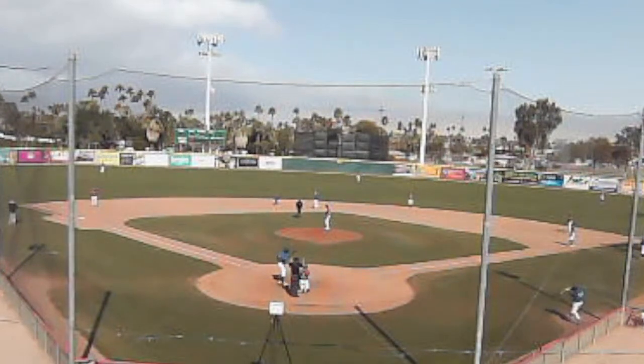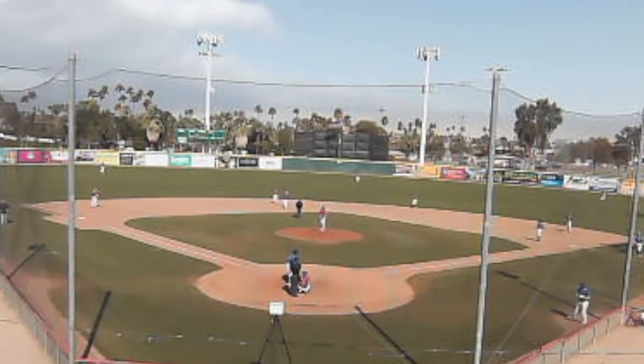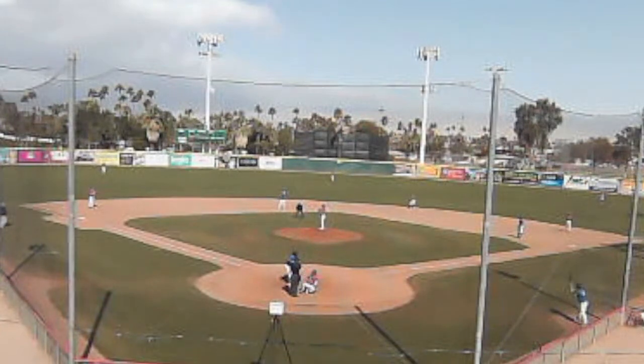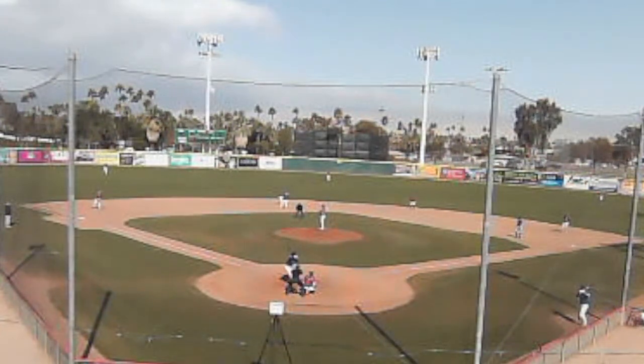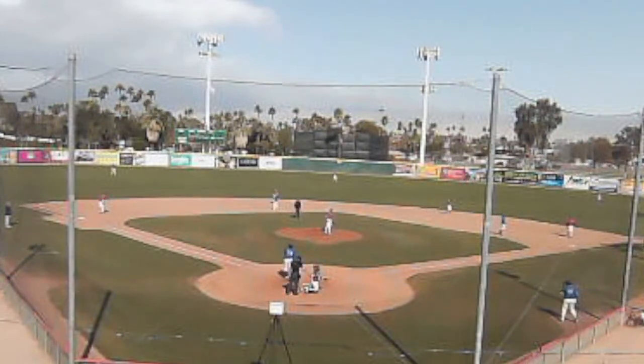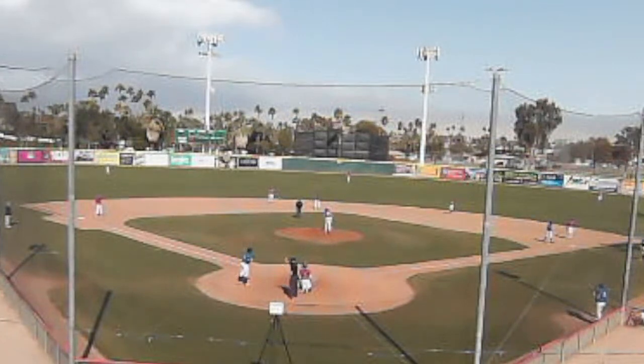Well, it's a big opportunity for the Blue Sox. You got your number 5 hitter, Rucker, up. With only 1 away, you need to try to get a run or 2 back, down 4-0. The 1-2 to Rucker. Golfed foul once again as Calvin Rucker stays alive in the at-bat.